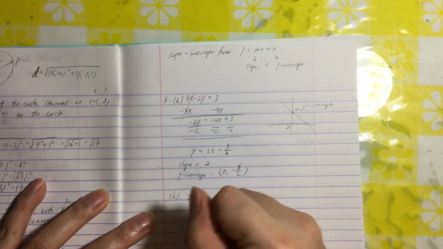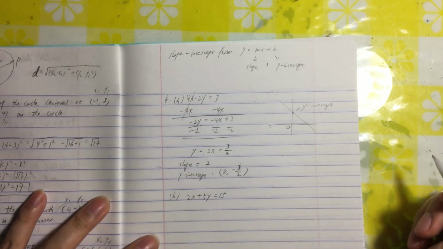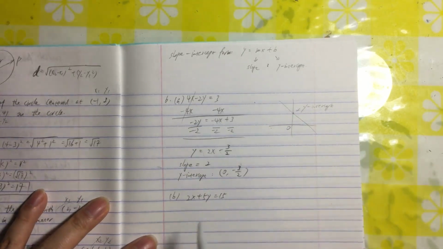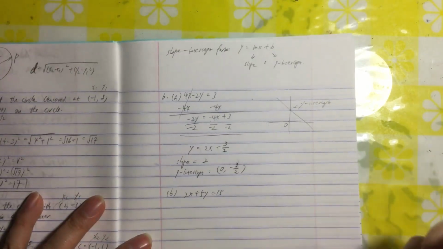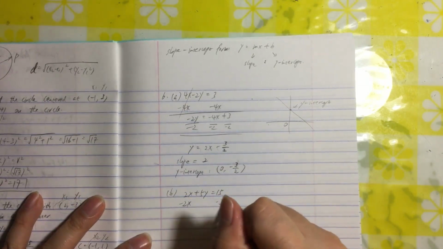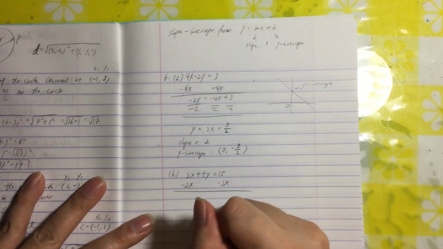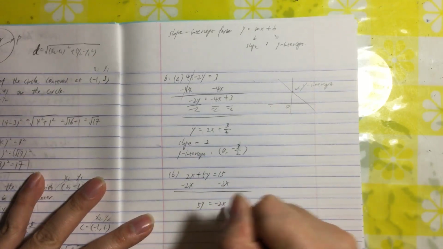2x plus 5y equal to 15. Find the slope and the y-intercept. So first of all, try to rewrite the equation and put it in the slope-intercept form first. That means get y by itself. I can first of all subtract 2x from both sides. If I subtract 2x from both sides, I get 5y equal to negative 2x plus 15.